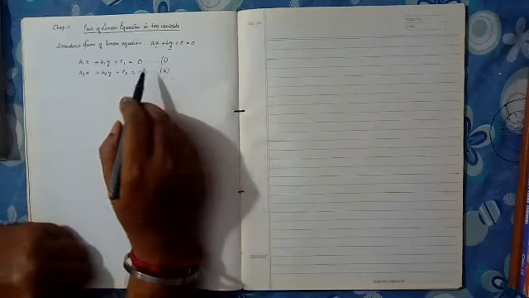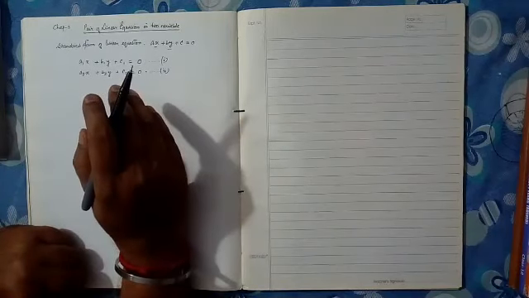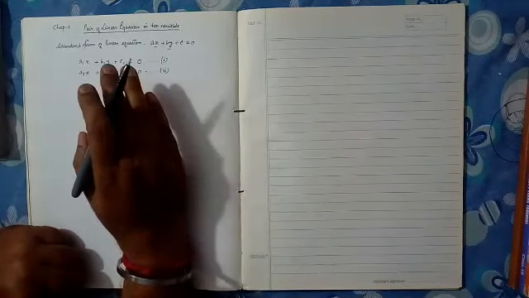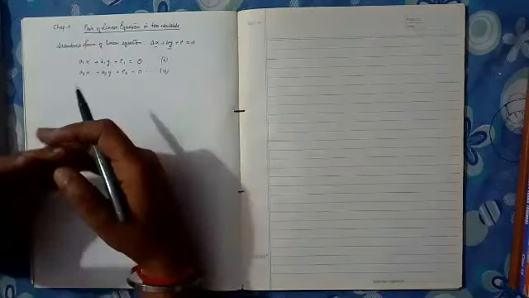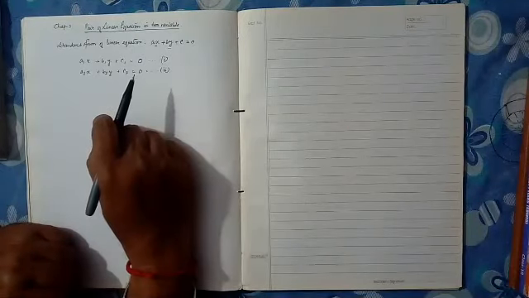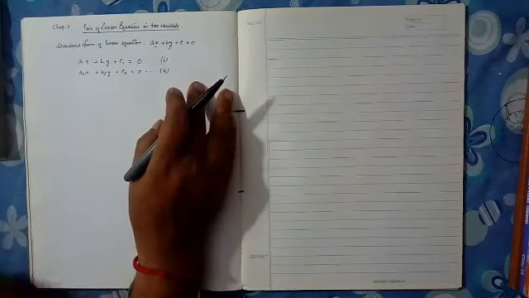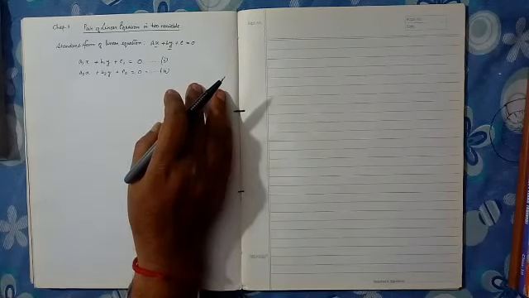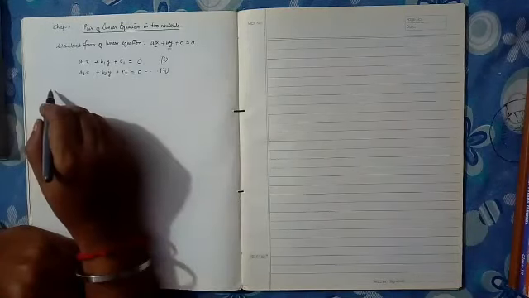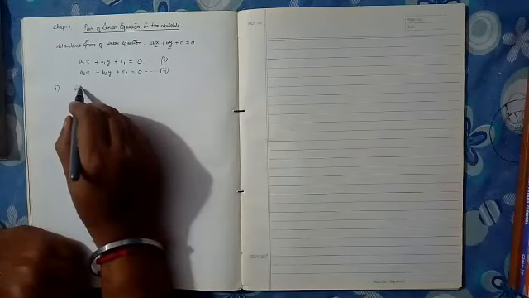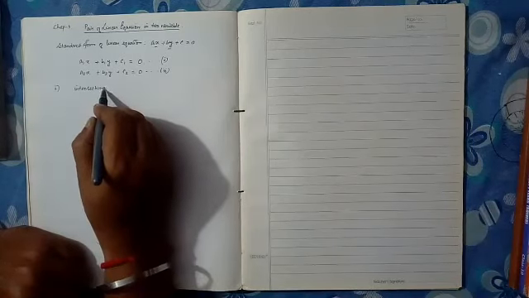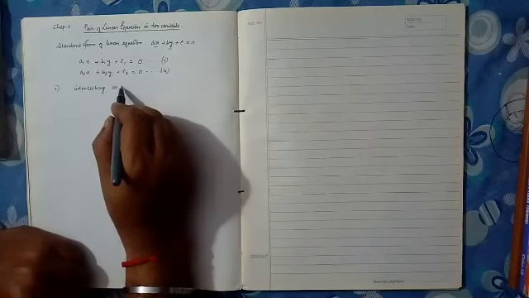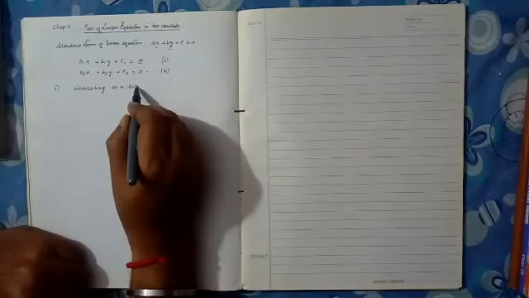Now first we have to see what will be the type of the equations, how are they related, and how to find that out. Two linear equations can be intersecting at a single point.